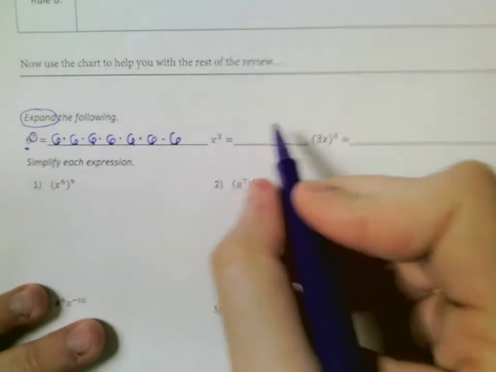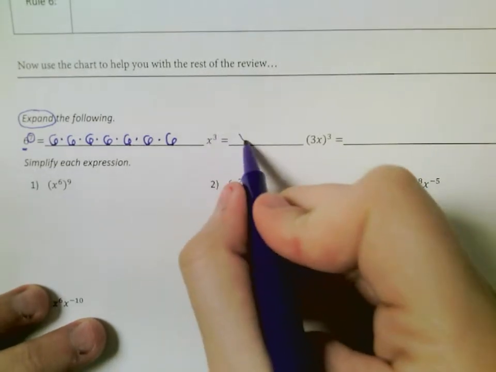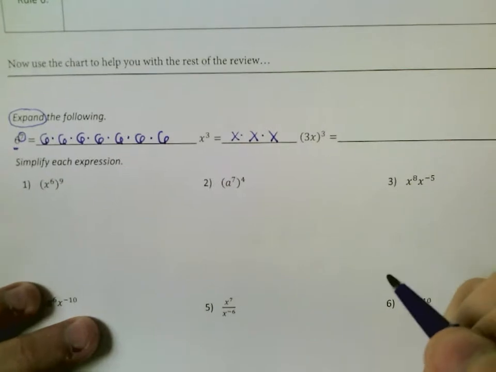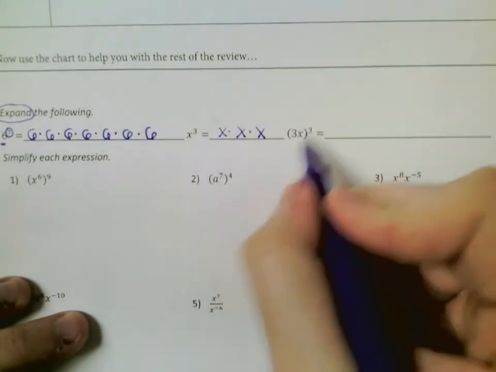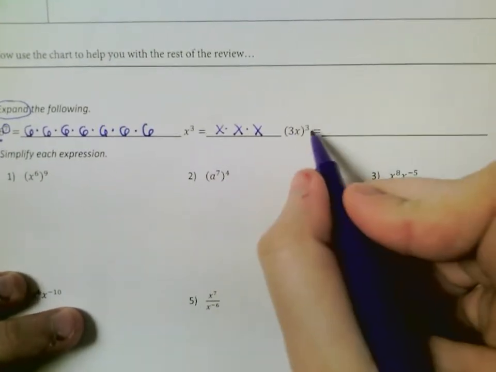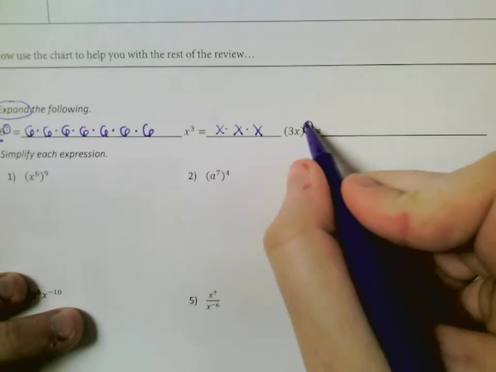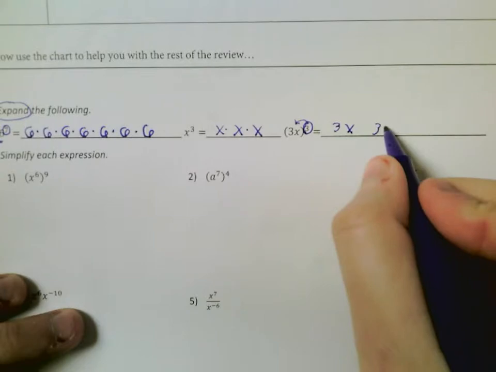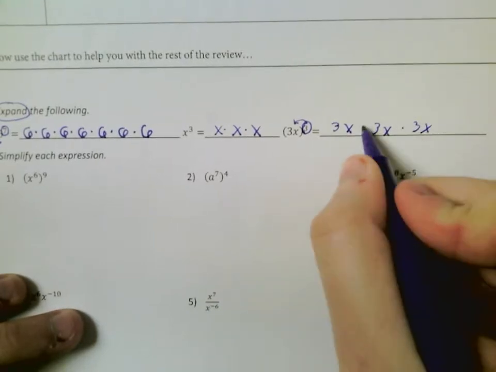So for the next one, you have x to the 3rd. That means you should simply have 3 x's. And then again, if you want to put dots in between those. Now this last one's actually kind of fun. There's 2 ways you can see it and say, okay, I need 3 of these. So if I have a 3x, 3x, and 3x, I now have 3 of those.